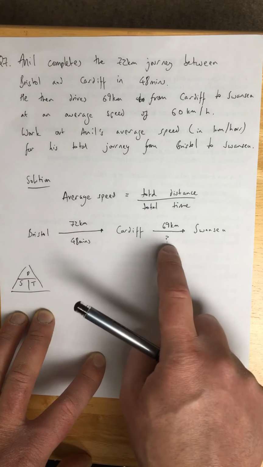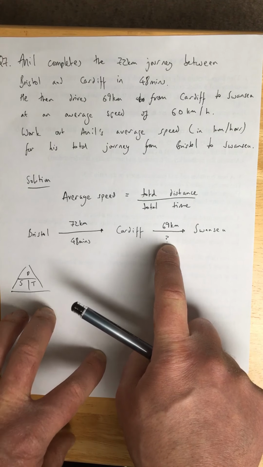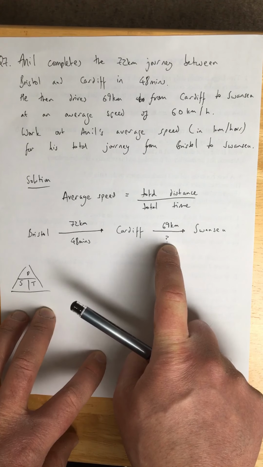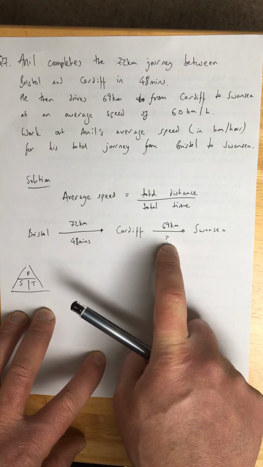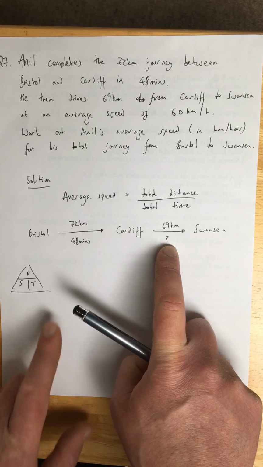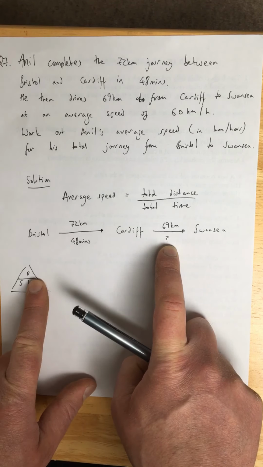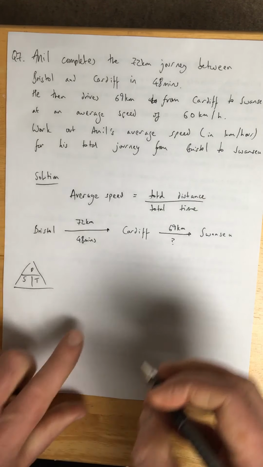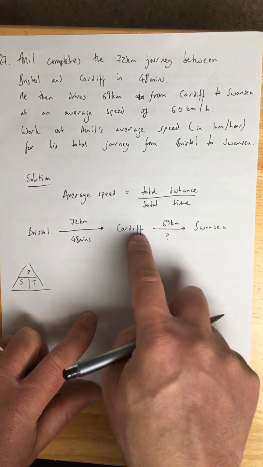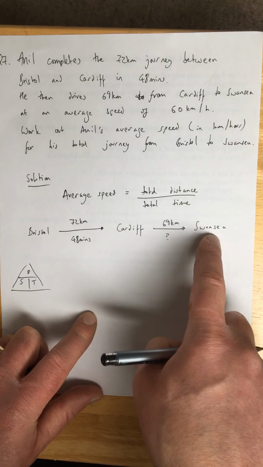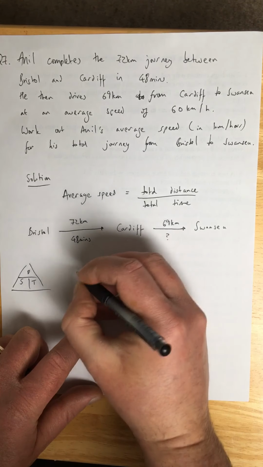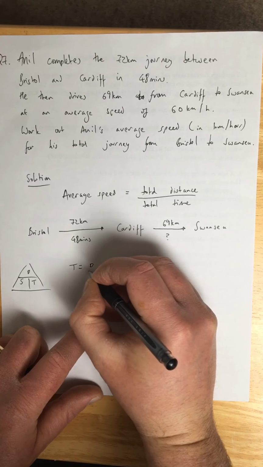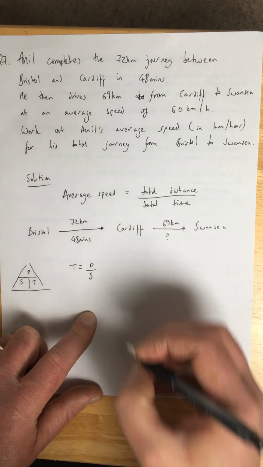So the first thing we're going to need to do is work out the time taken to go from Cardiff to Swansea. So we're trying to find the time. So if I cover up using this triangle thing, time equals distance divided by speed. Okay, let's just write that down. So for this journey, we're just focusing on the Cardiff to Swansea journey, time equals distance divided by speed.